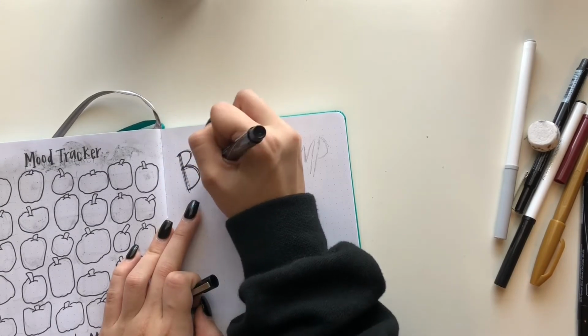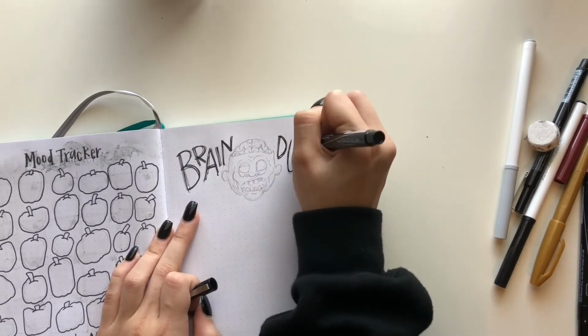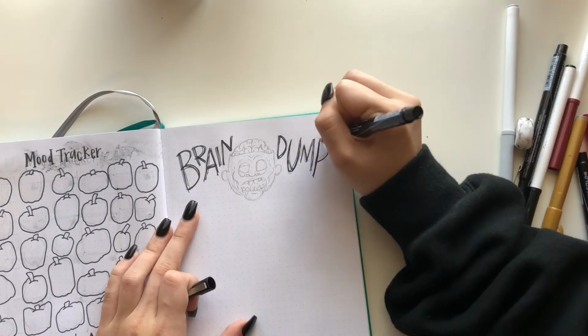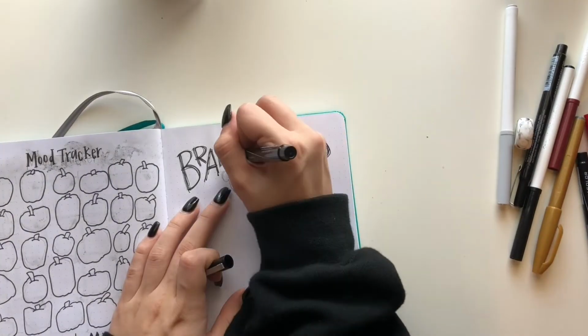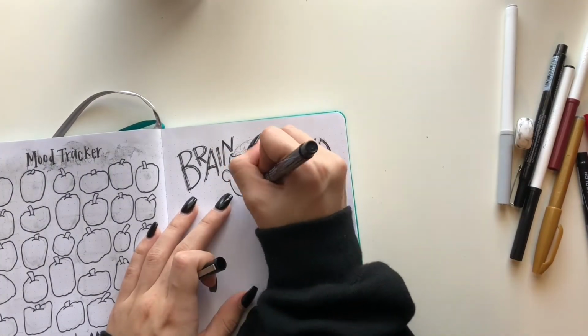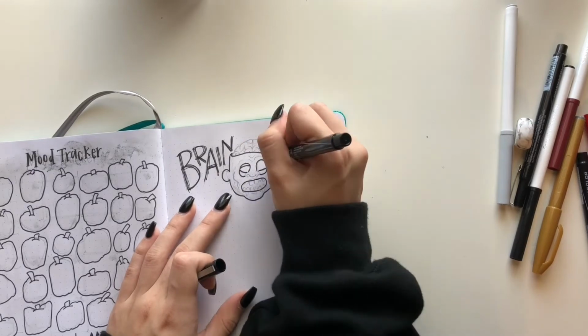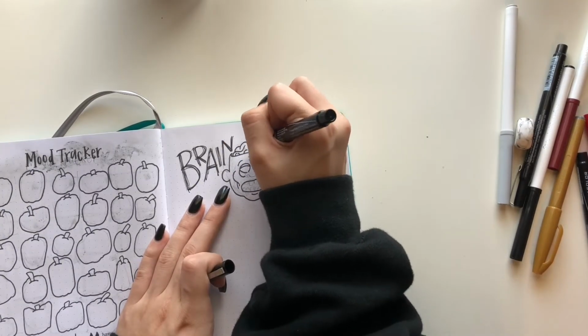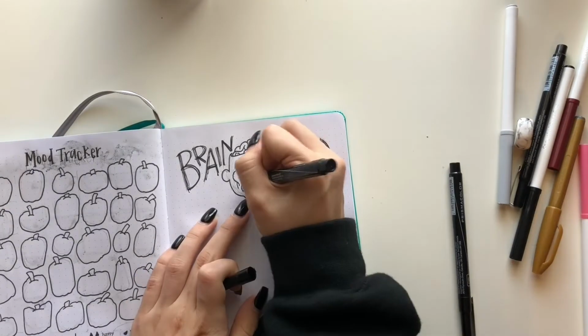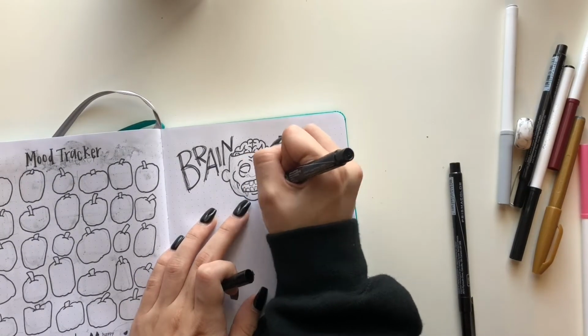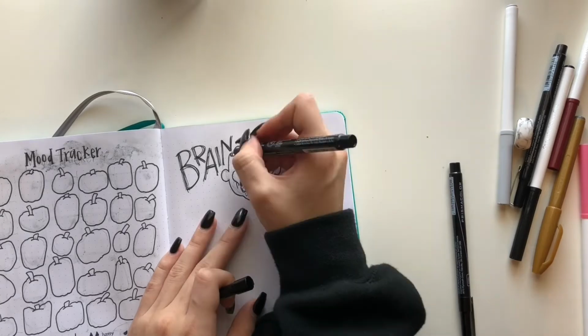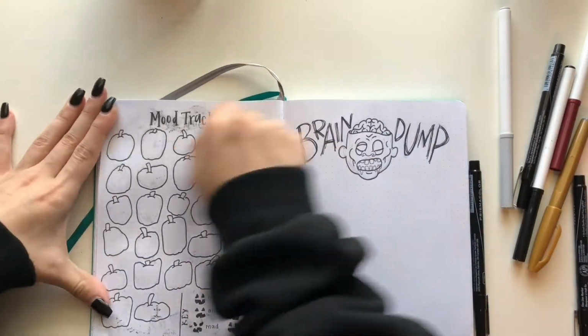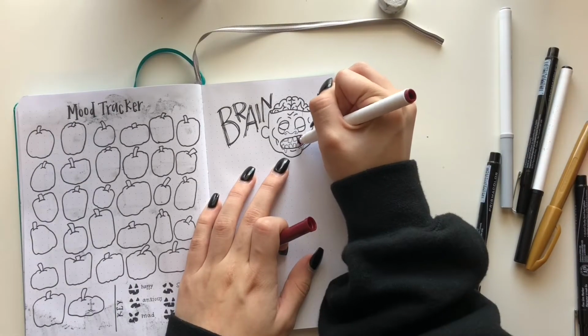And now on the other side of the page, I'm doing my brain dump. And I also did a zombie, and I really actually liked this spread. I literally did the zombie's brain poking out of its head. You know, thought it was great. Worked with my whole brain dump thing going on. And now I'm outlining the zombie and erasing all my pencil lines before I go and color him in.